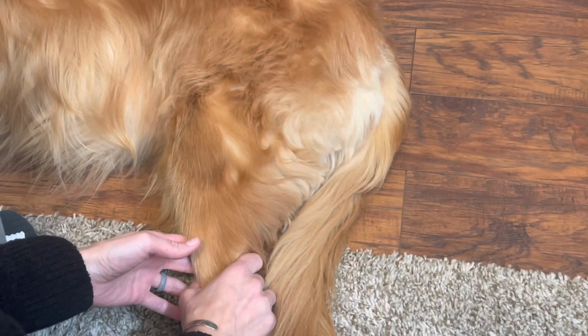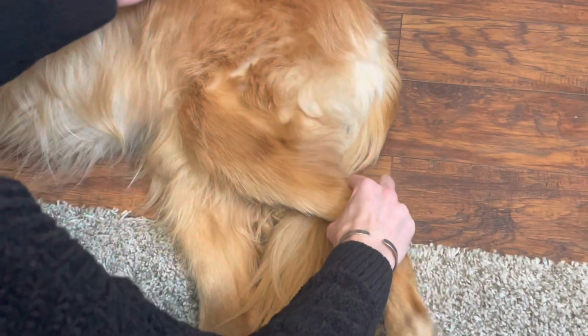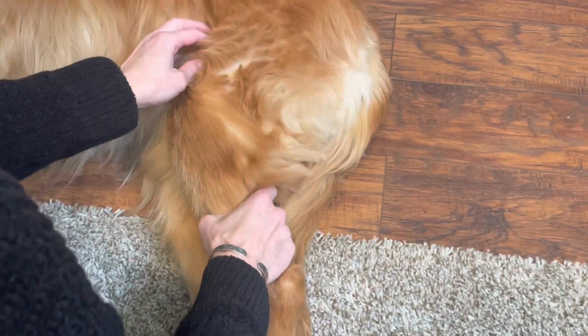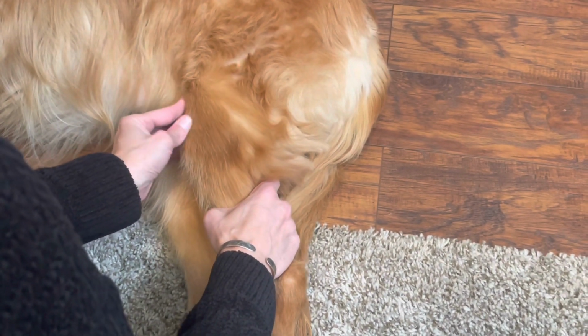So next is the patella, which is right at the stifle joint. We're going to start at the muscle of the quad, which is here, and move distally to the first bony landmark right here.